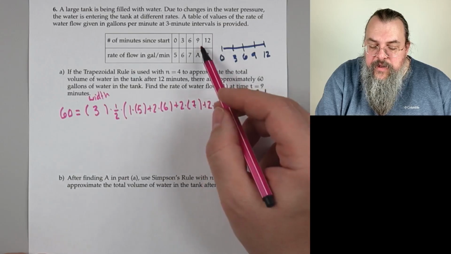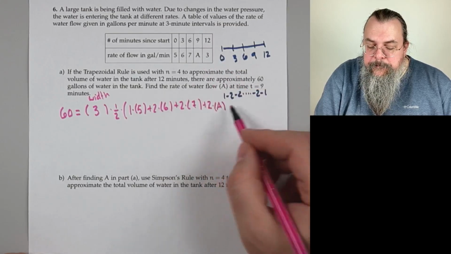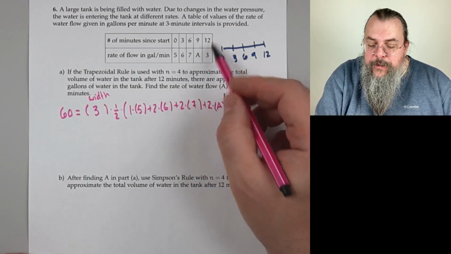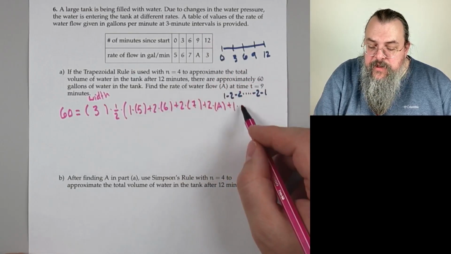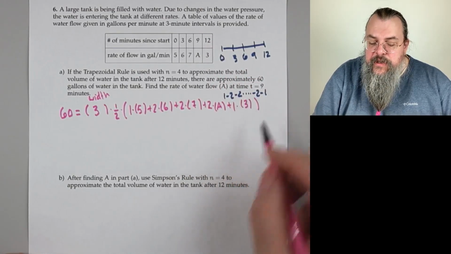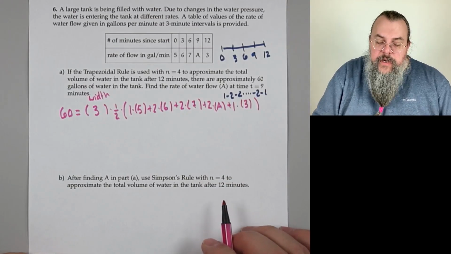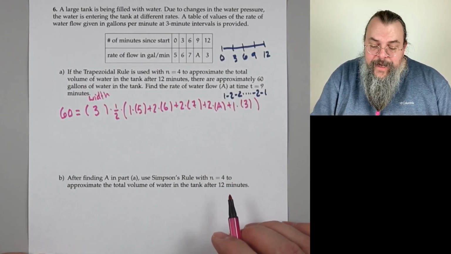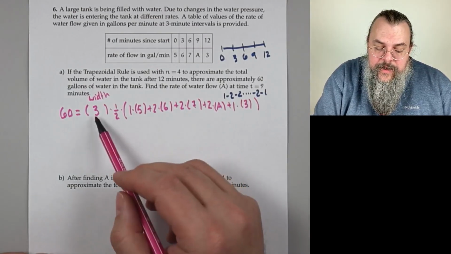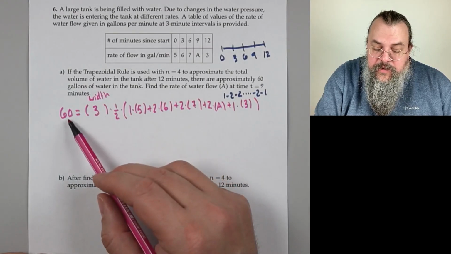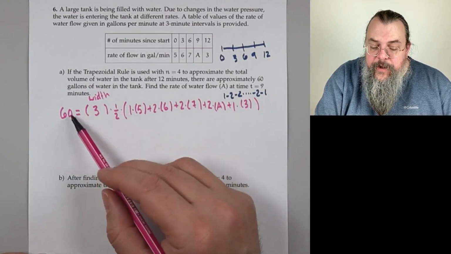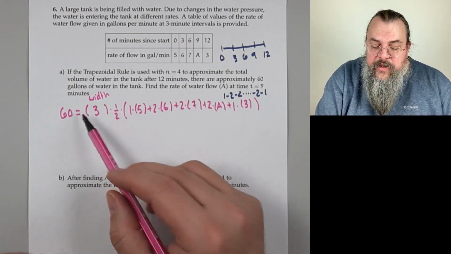2, what happens at time 9, which is a. And then 1, what happens at time 12, which is 3. All right. Well, we start to unravel. Now, I can move the 3 across, and I can move the half across. I divide by 3, multiply by 2.